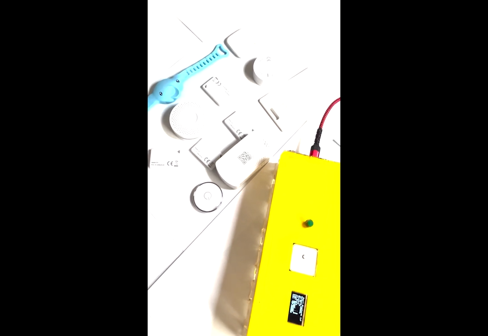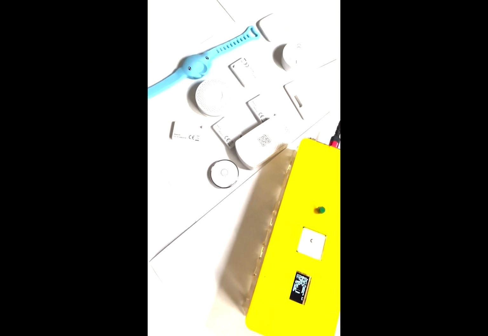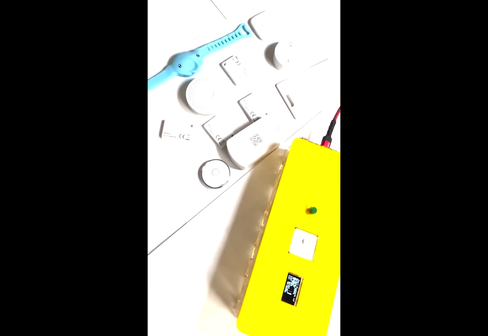So what I did is I'm working with an Argon. The Argon is made by Particle, and what I'm doing is making proof that with an Argon I can monitor dozens of devices. I can track where they are. I can publish to a dashboard.